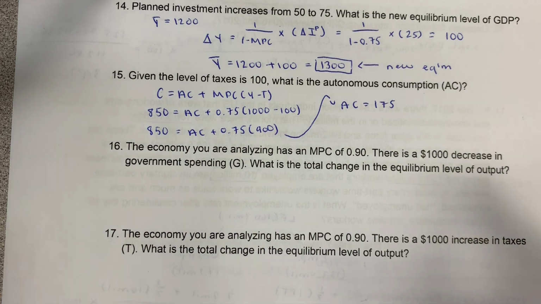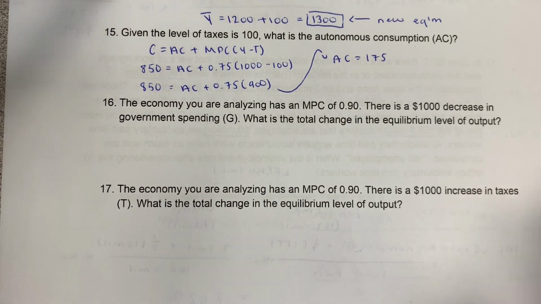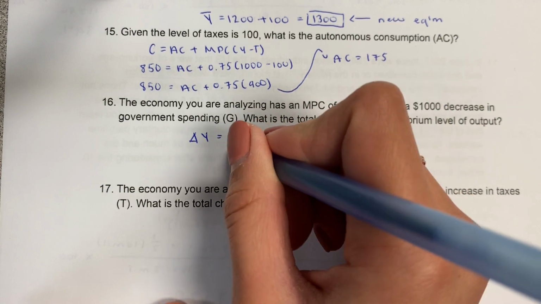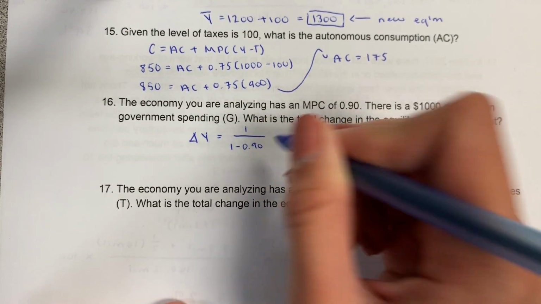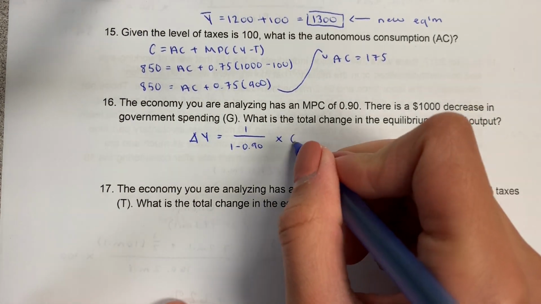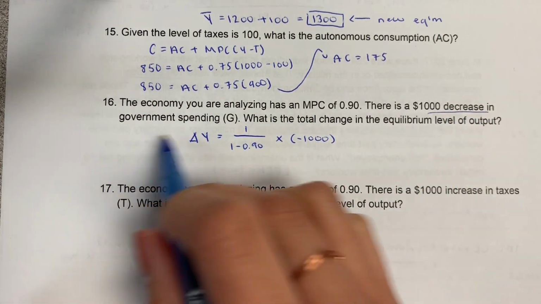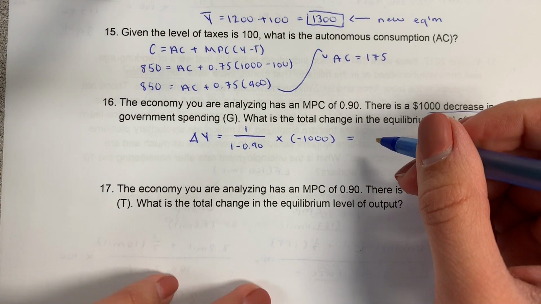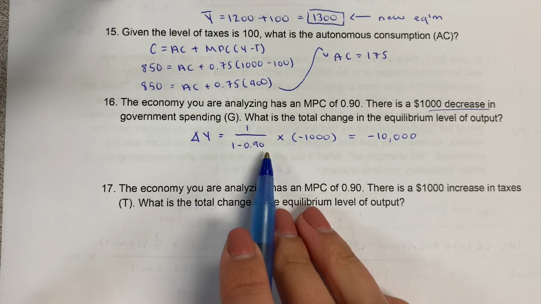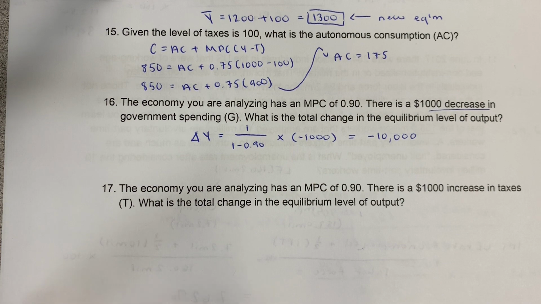Number 16, the economy you're analyzing has an MPC of 0.9. There's a $1,000 increase in government spending. What is the total change in the equilibrium level of output? Change in Y, we're going to use the expenditure multiplier here. So change in Y is equal to 1 over 1 minus 0.9 times the $1,000 decrease, right? So negative 1,000. Be careful, it's a negative because you're decreasing government spending, right? When you solve this, this gives you negative 10,000. So all this is the expenditure multiplier formula: 1 over 1 minus MPC times the change in G. Hopefully that makes sense up to this point.